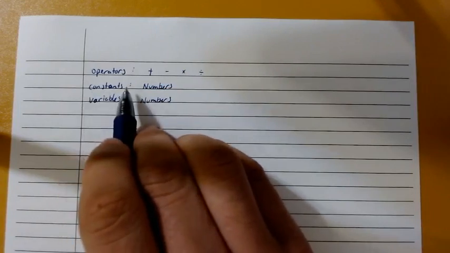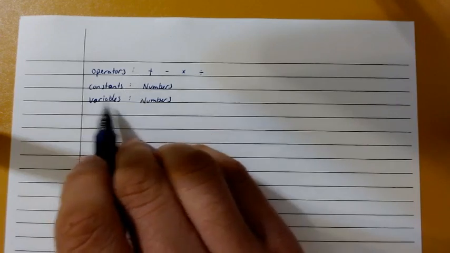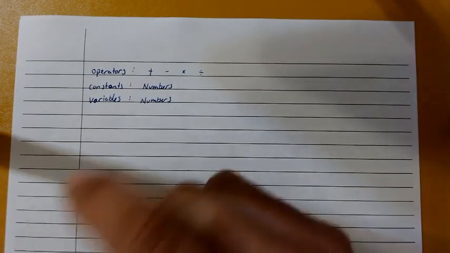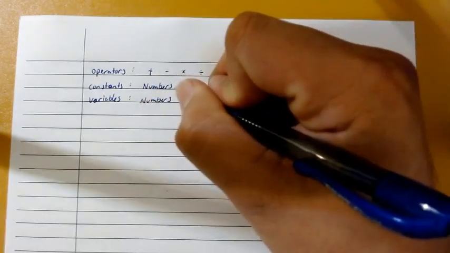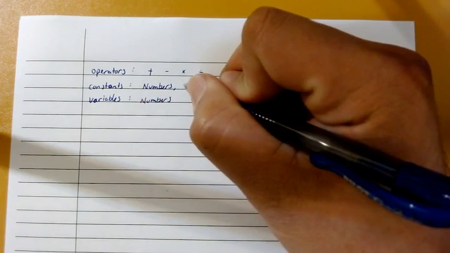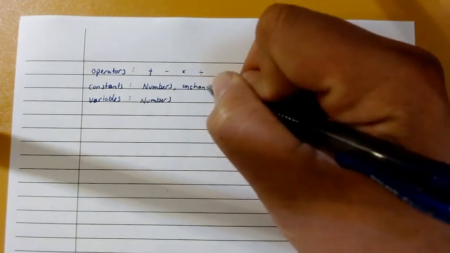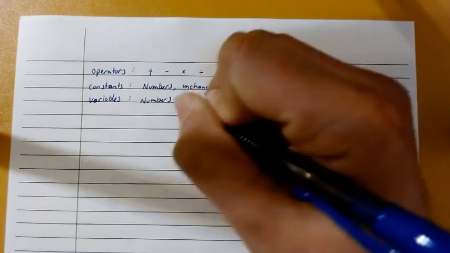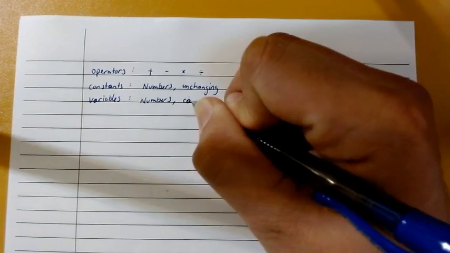A constant is a number that has a known quantity which doesn't change, whereas a variable, well, it's the opposite. It's a number that we don't quite know the value of and which can change. So here, a constant, these are numbers. These are unchanging. Whereas variables are numbers that can change.